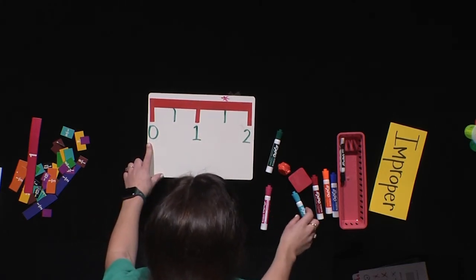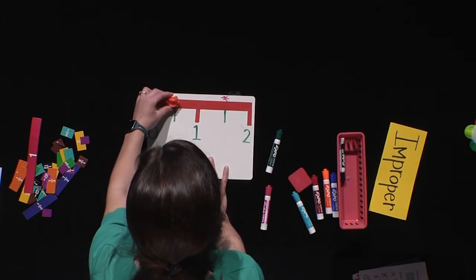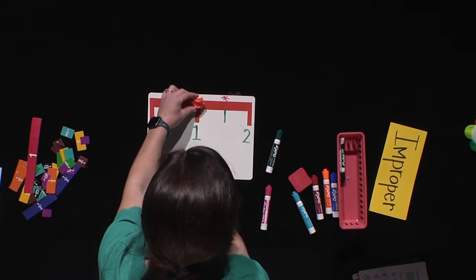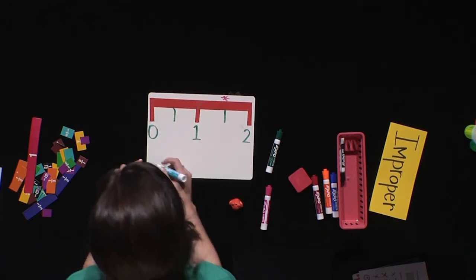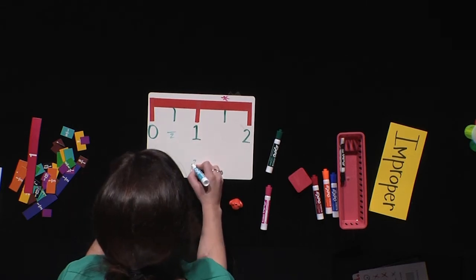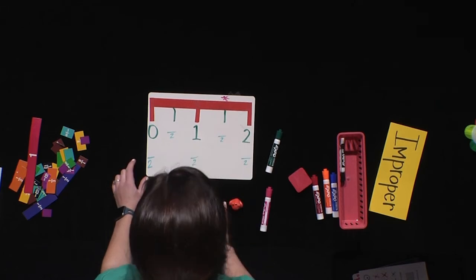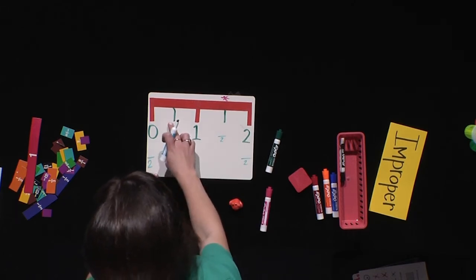So let's do that together. Starting at 0, 1, 2. That tells us that 2 is our denominator for the entire number line, no matter what. Remember to label the numerator.